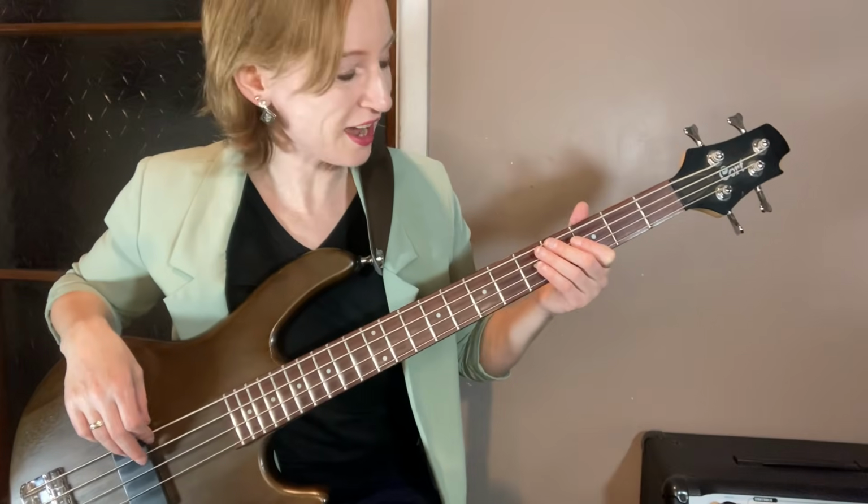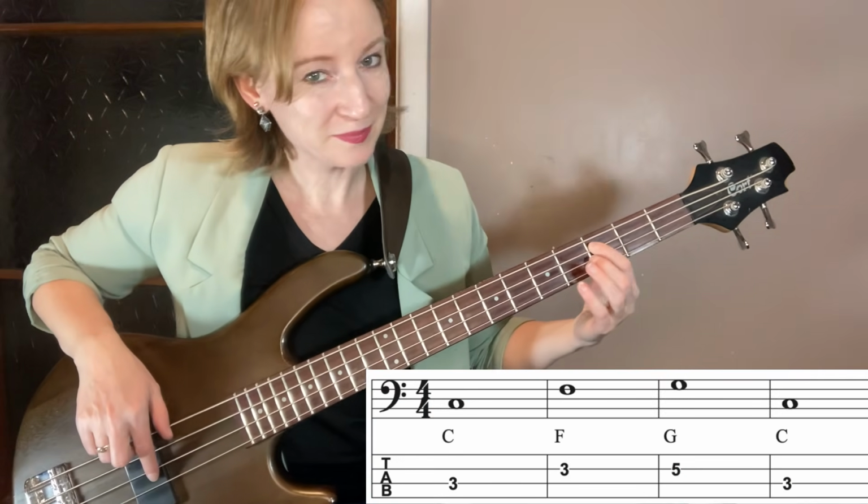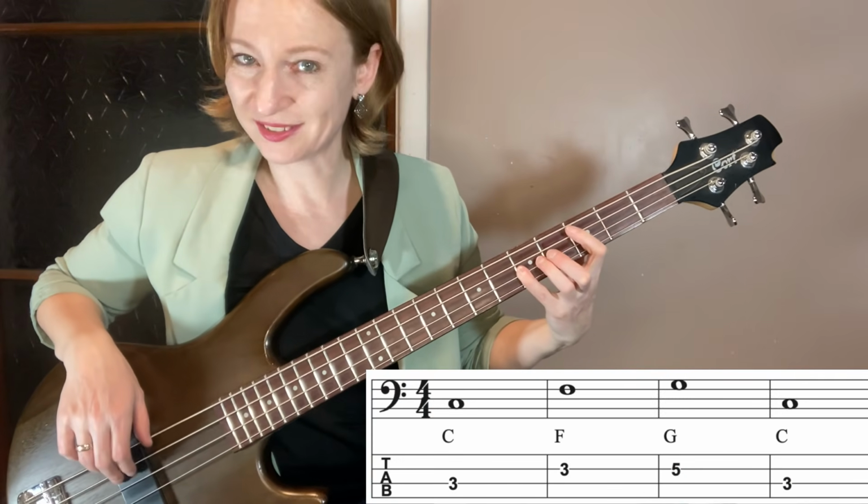Let's take a very simple chord progression. Let's say C major, F major, G major, and back to C major. So this is our foundation: C, F, G, C.